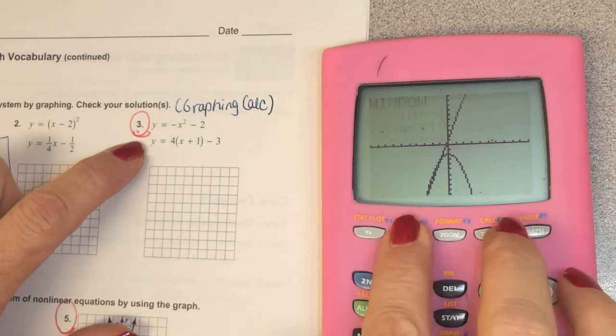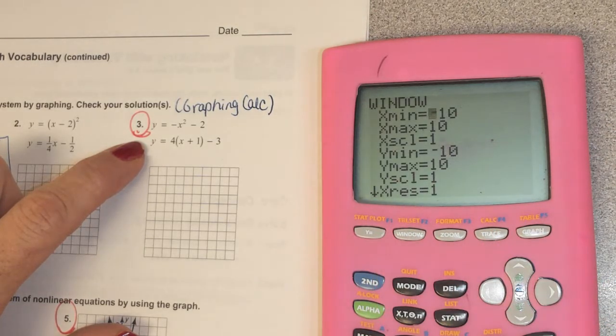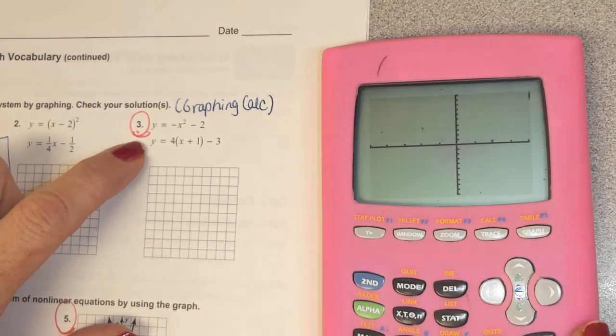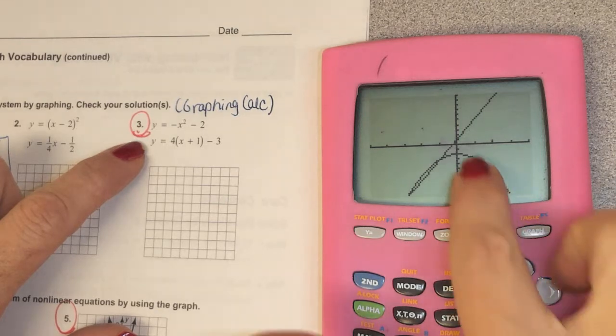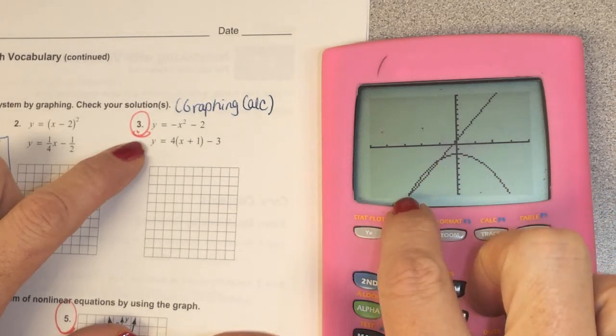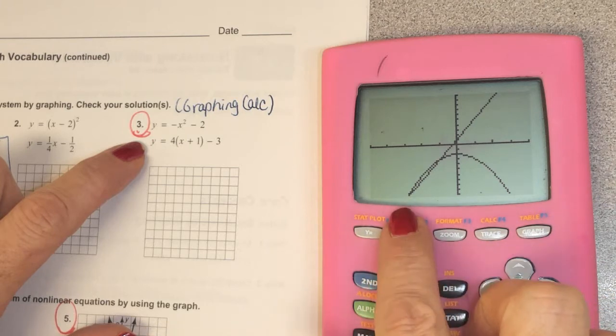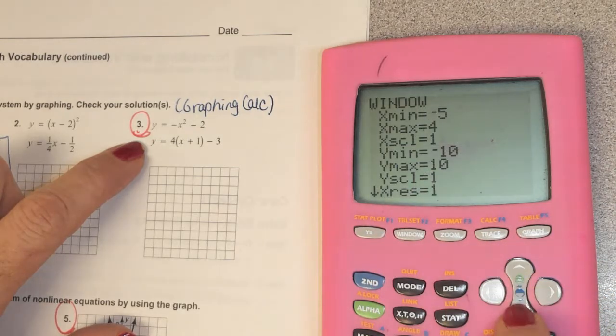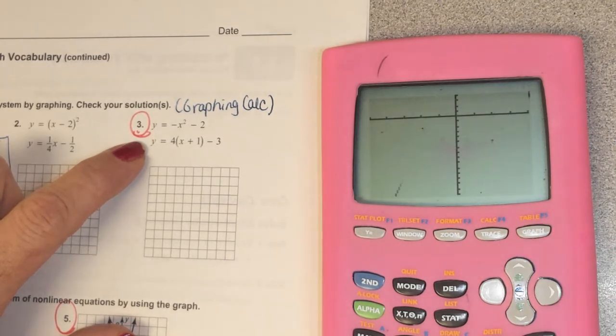So I'm going to need to adjust my window. I'm going to make my window go from like negative 5 to 4. Let's see what that looks like. There's my parabola. There's my line. I can tell what this point is. I could find that one pretty easily, but that one is still kind of hard to see. In fact, I might want to go a little bit lower with my y's. So I'm going to go to my y min and make it go a little bit lower. Let's make it 15 just to be sure. My y max, though, was way too high even. I didn't have anything happening up there.